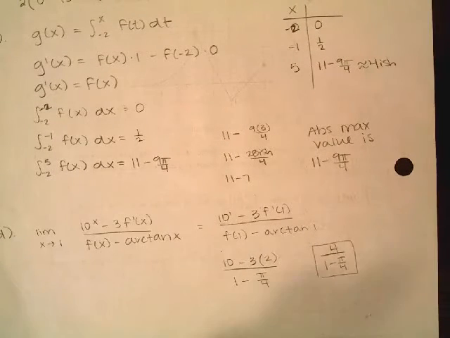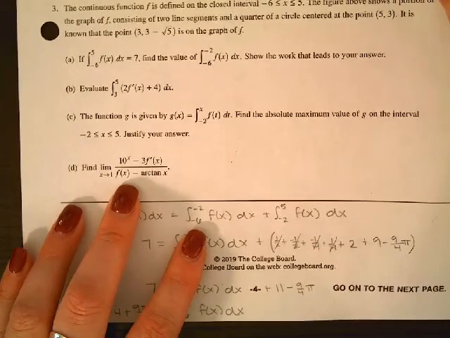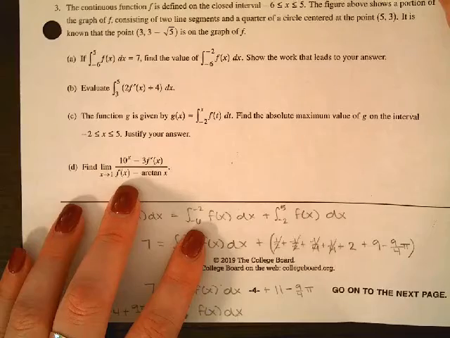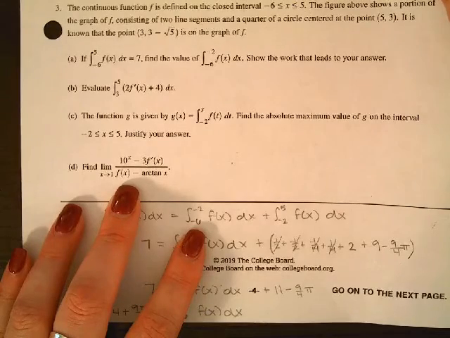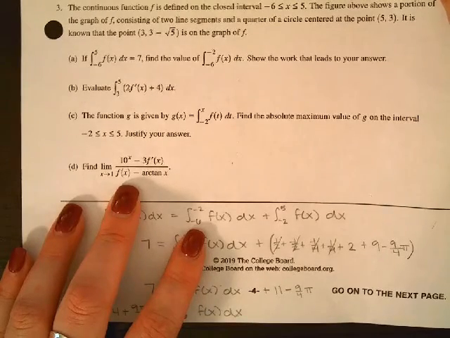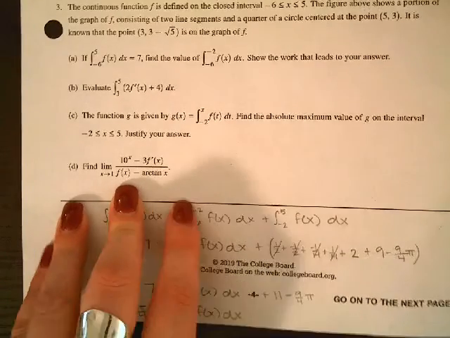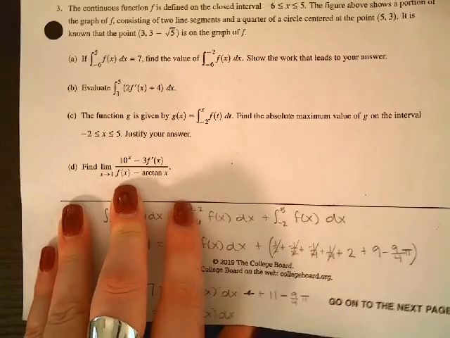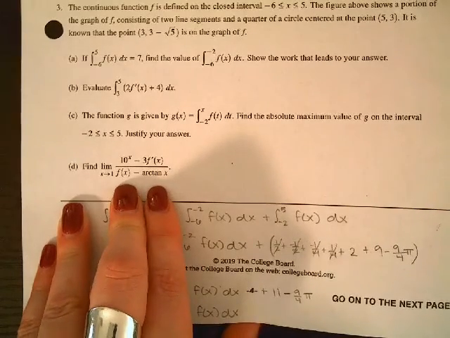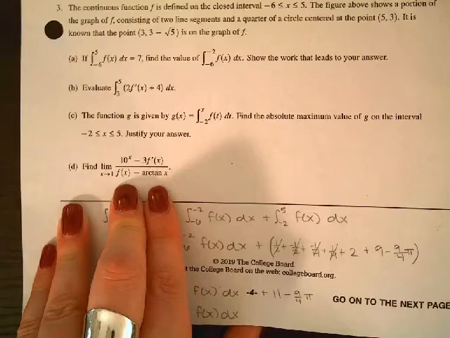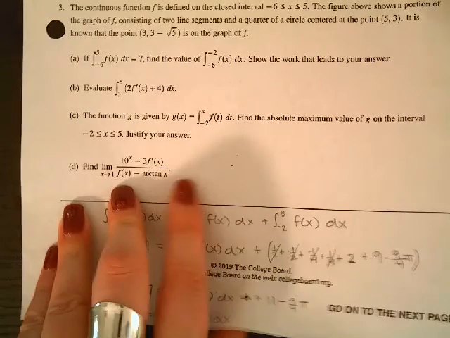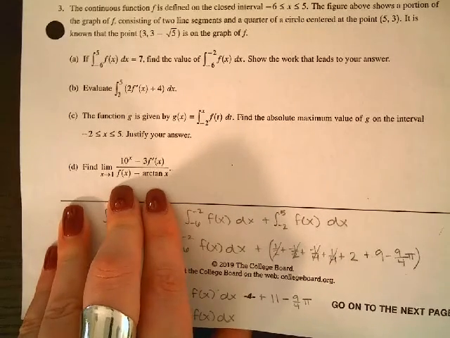Okay. The last one, did anyone look at this and automatically assume it was L'Hopital's? Because it kind of feels like it should be. Anyone do that? I did that too, and it was not L'Hopital's. It was just a direct substitution problem. It has an arctan in there, which is not my favorite thing, but it wasn't as terrible. Yeah, it's one.